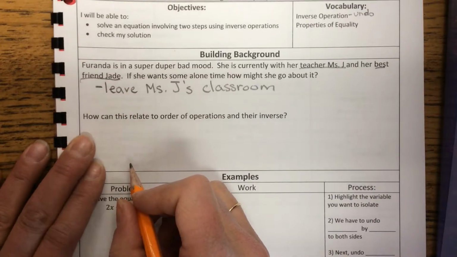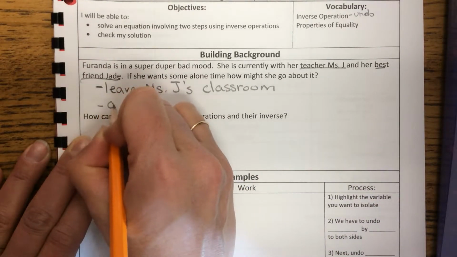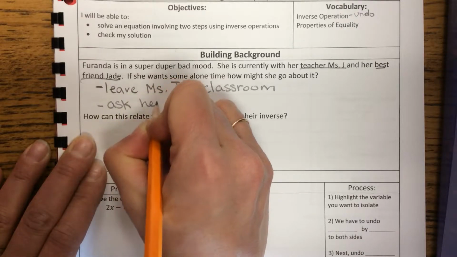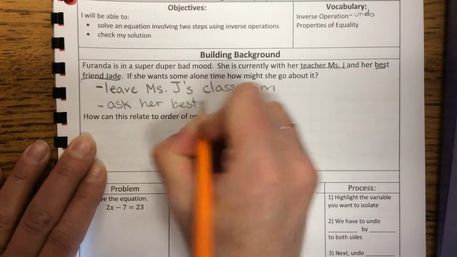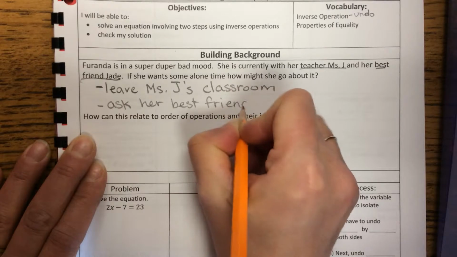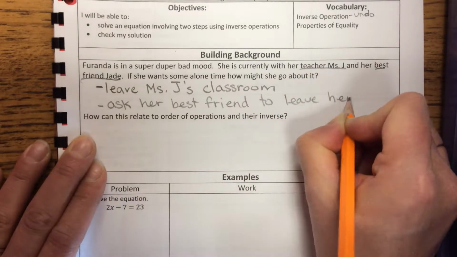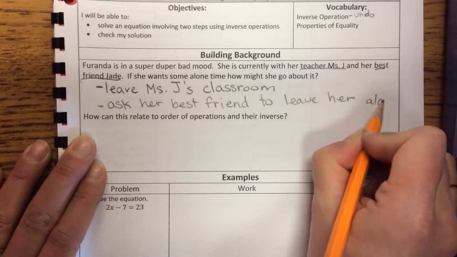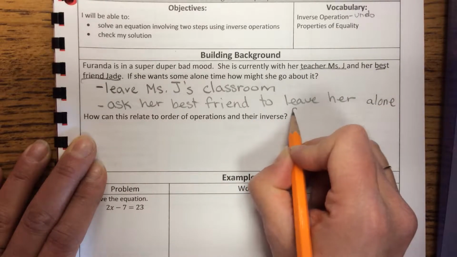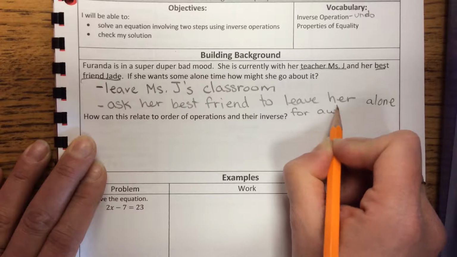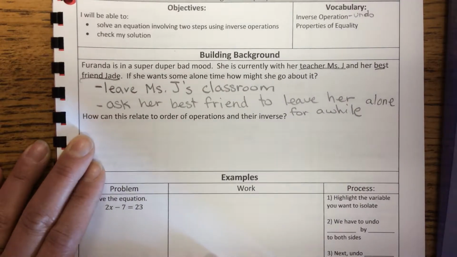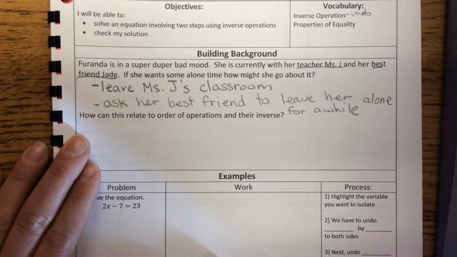She does want to be alone, so eventually she's going to ask her best friend to leave her alone for a while. Okay, now she's all alone, and that's what she needed, some alone time.